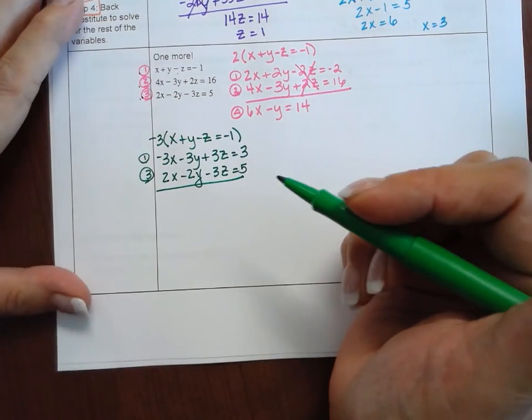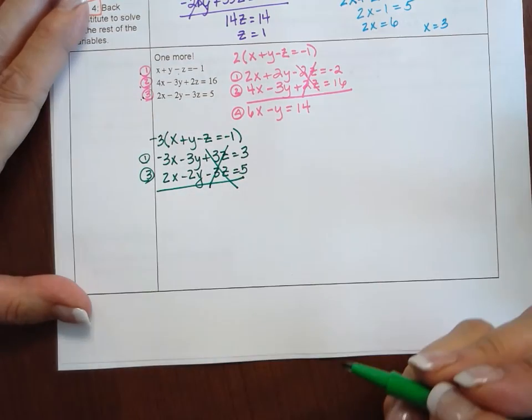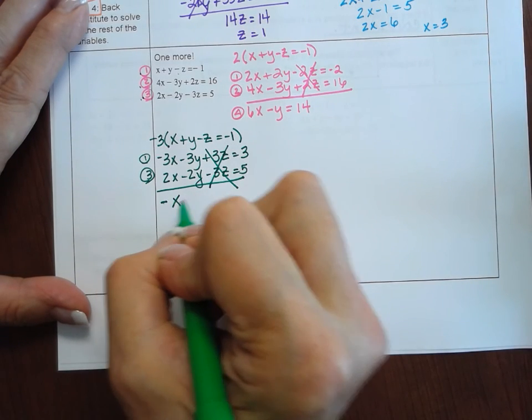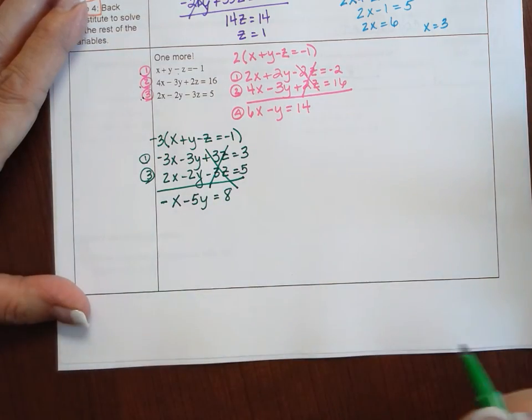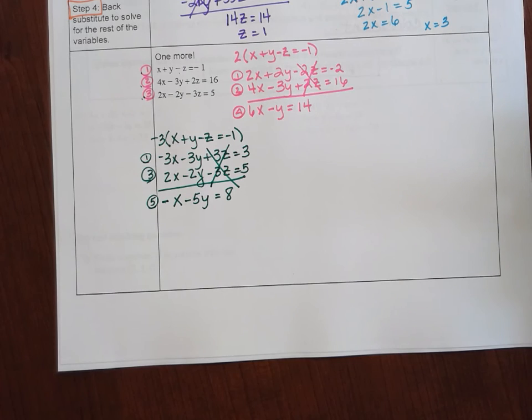So now when I combine, my z's still cancel, which is perfect, and I get -x minus 5y is equal to 8. I'm going to call that equation 5.